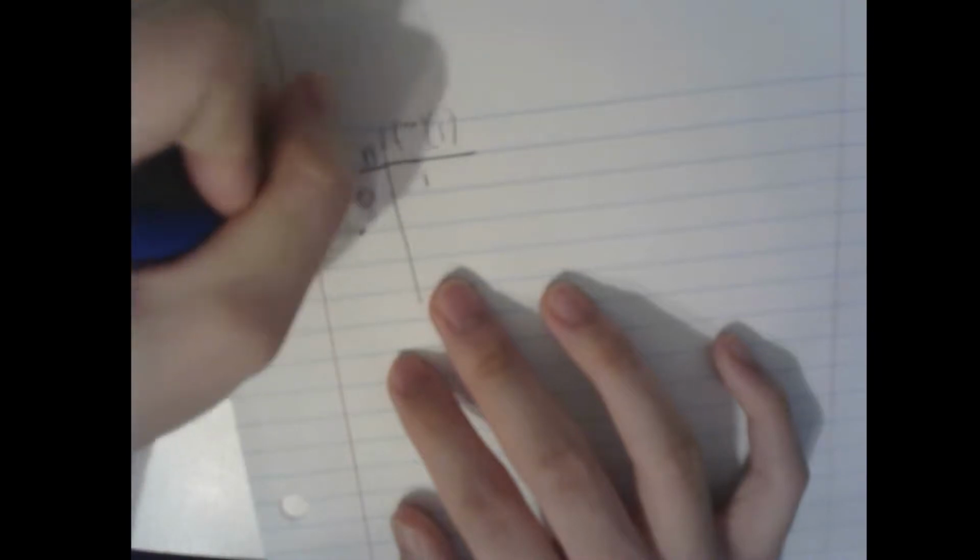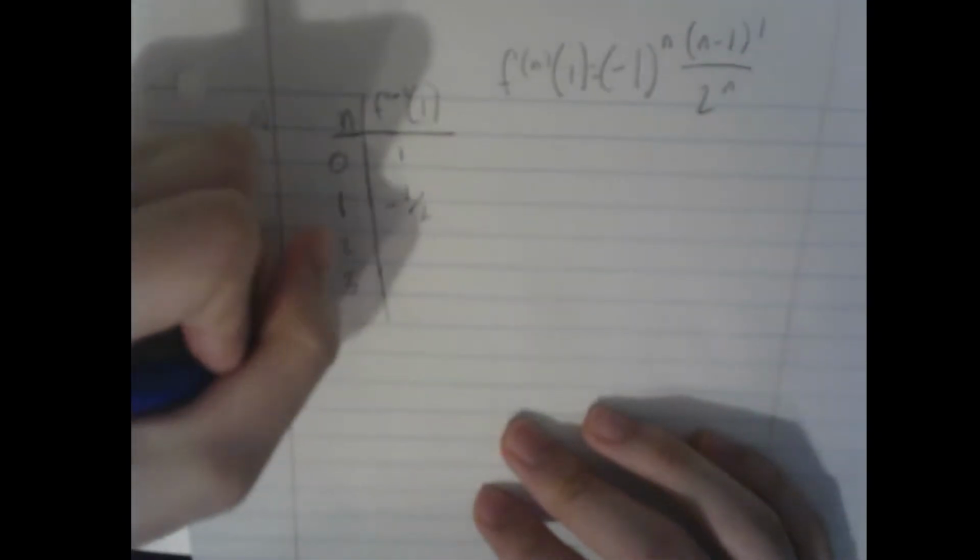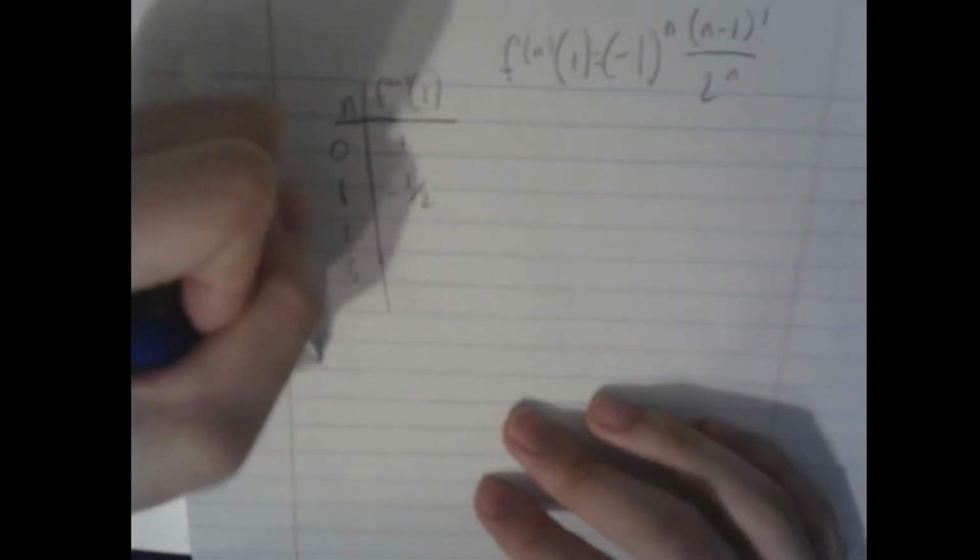And in the initial question, they gave us some information. Our zeroth derivative is going to be 1. And they gave us that our first derivative is going to be negative 1/2. And now we're going to calculate for our second and third derivatives. So by using the formula given to us in our initial question, which was negative 1 to the n times n minus 1 factorial over 2 to the nth, we're just going to substitute in n with whatever derivative we're trying to get.